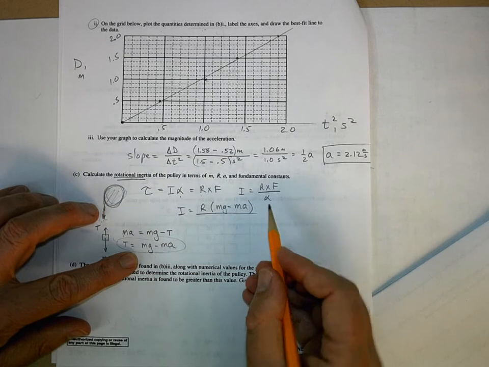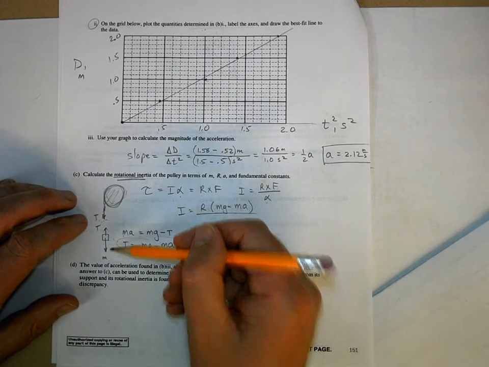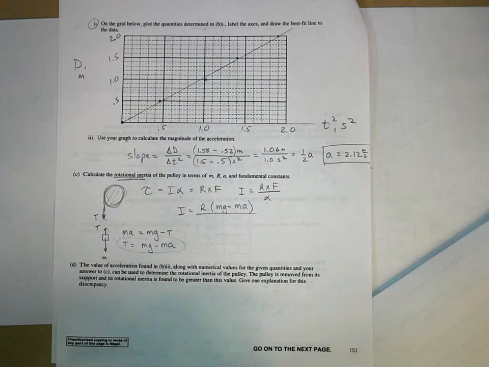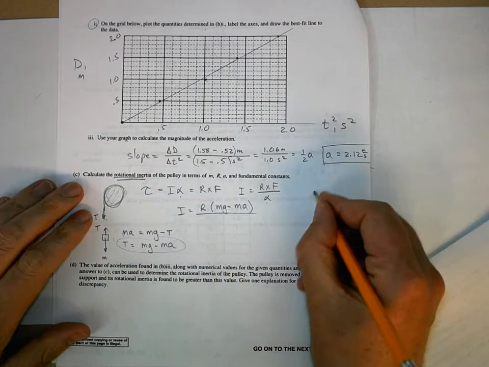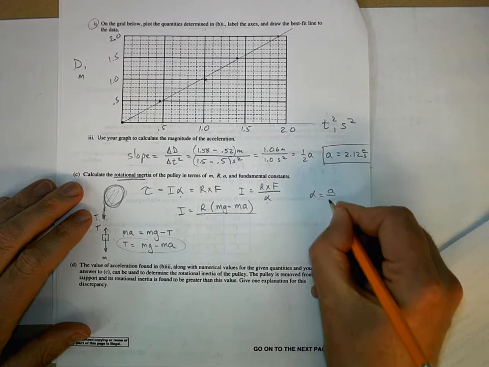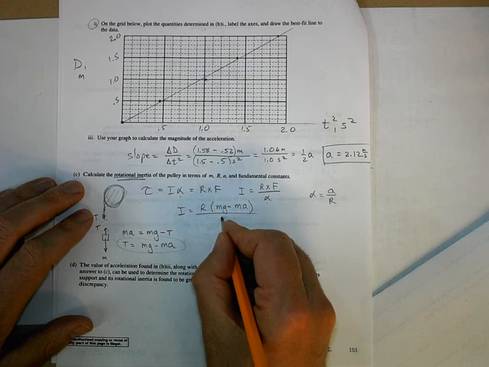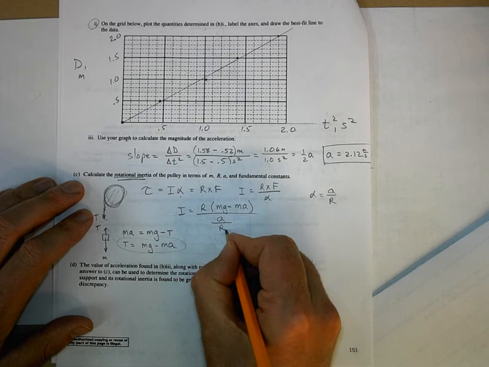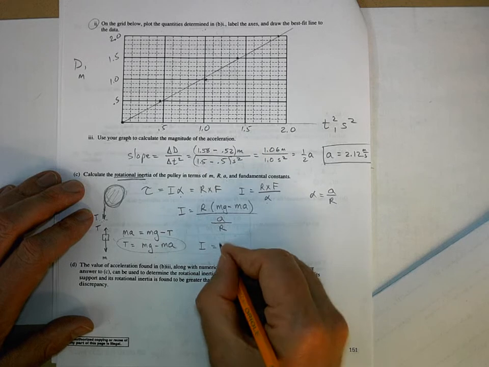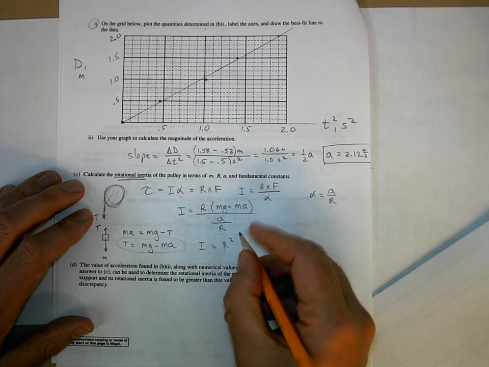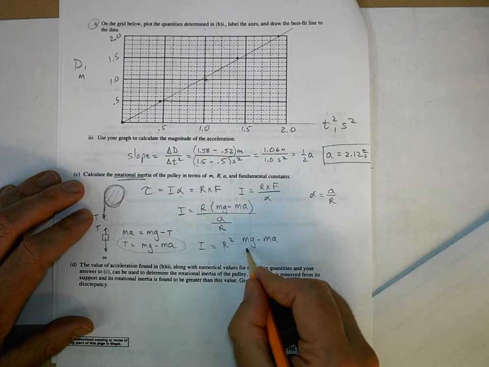Well, alpha is the linear acceleration along the outside here divided by the radius, right? So alpha equals a over r. I'm going to put the angular acceleration, alpha is equal to a over r, and this gives me my final answer. I is equal to, reciprocate and multiply, r squared times mg minus ma over a.